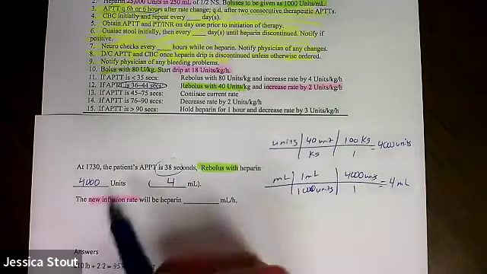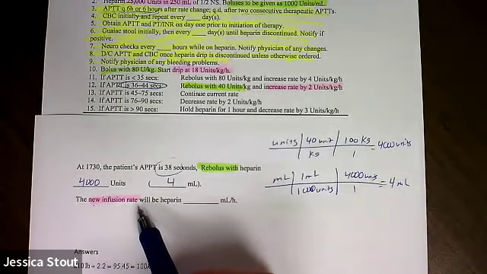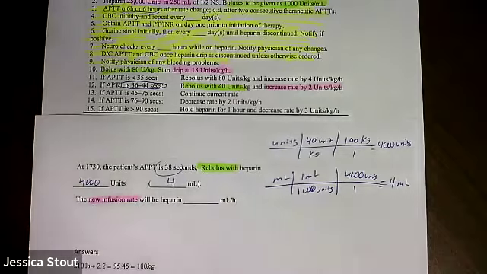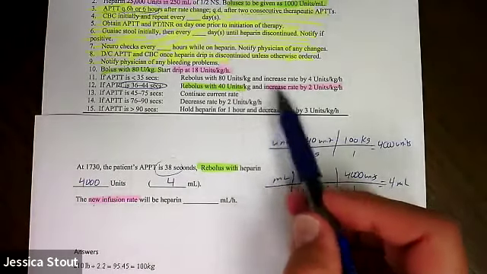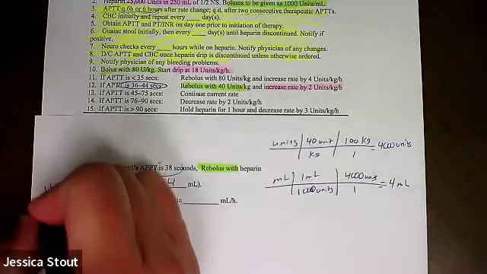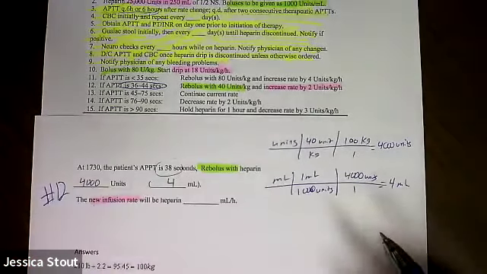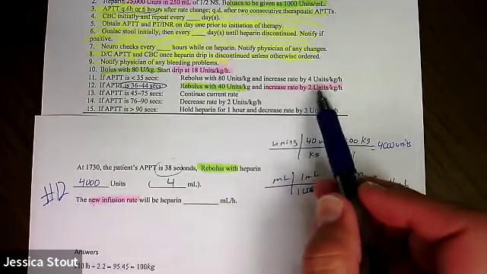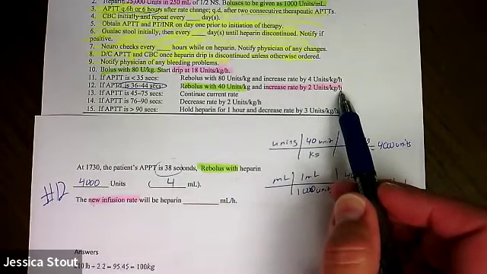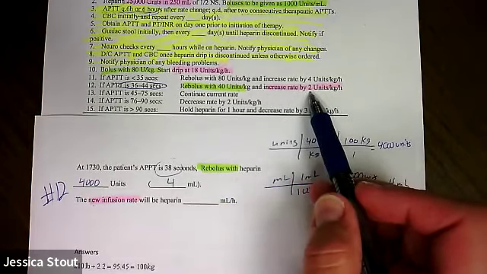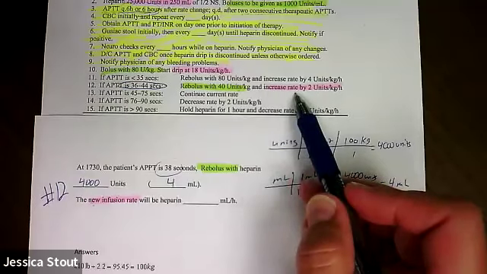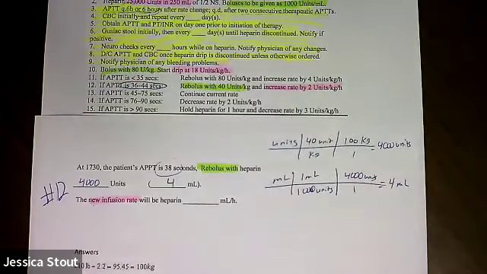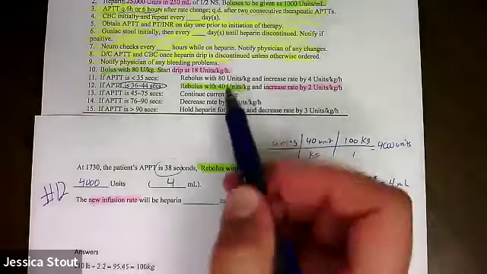Okay, the next question is asking about our new infusion rate. Okay, so up here in our line 12, I might want to put that over here to the side. This is line number 12 that we're getting all this from. Line 12 is telling us that we have to increase the rate by 2 units per kilogram per hour. So we're not going to work this problem with 2. We need to increase the rate. And you've got to think back to what was your original rate.